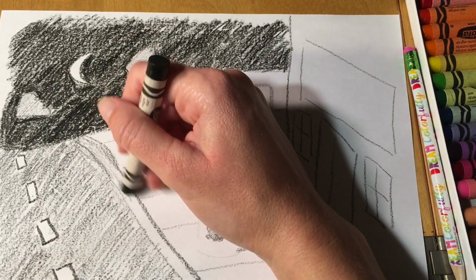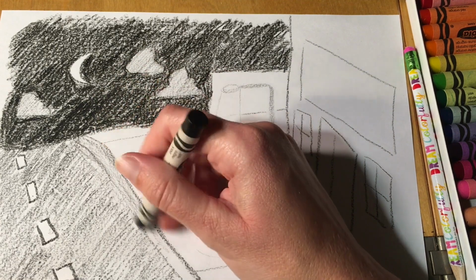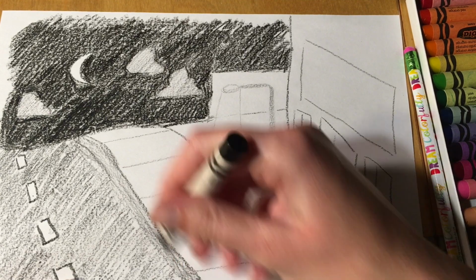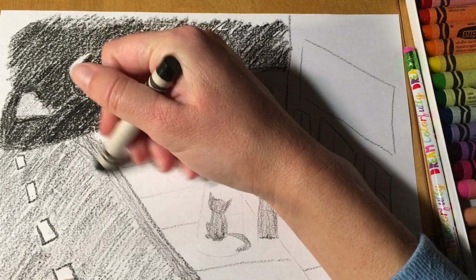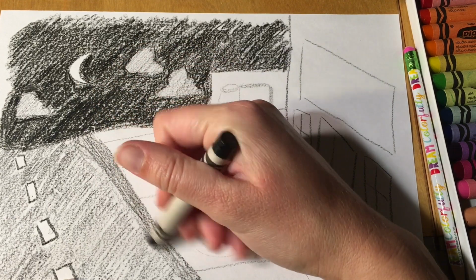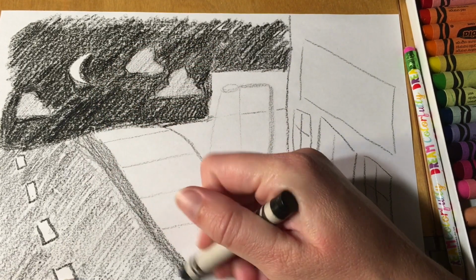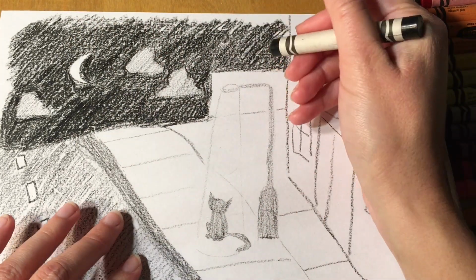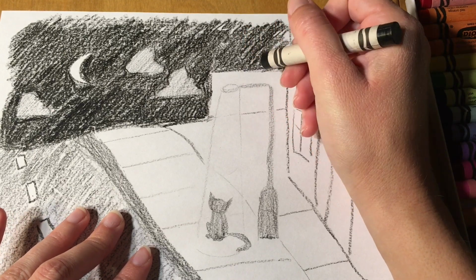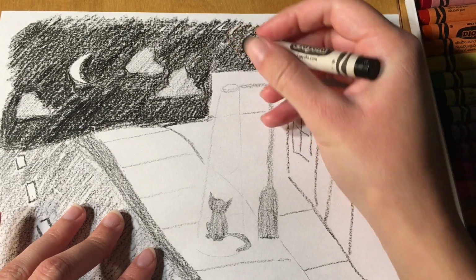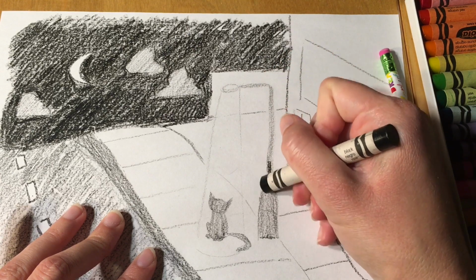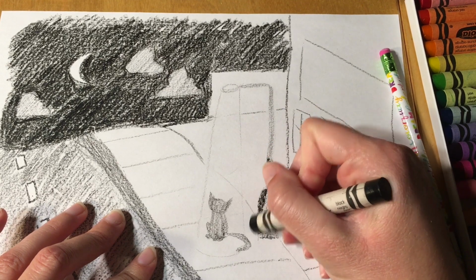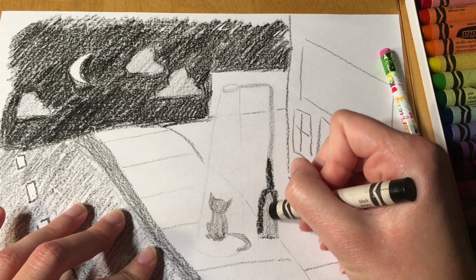I think I'll color in my curb. Maybe a little bit darker on that one. You just figure it out as you go along. That's how we're doing our exploration today. I think I'm gonna make this street light itself pretty dark so that you'll be able to see it when I color in the back.